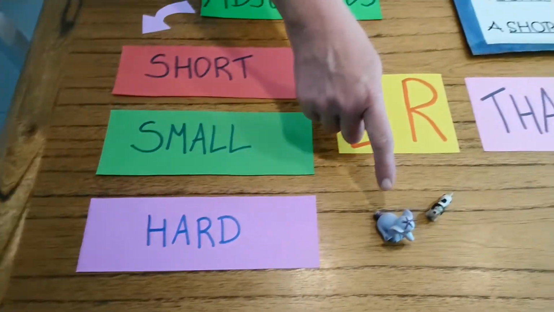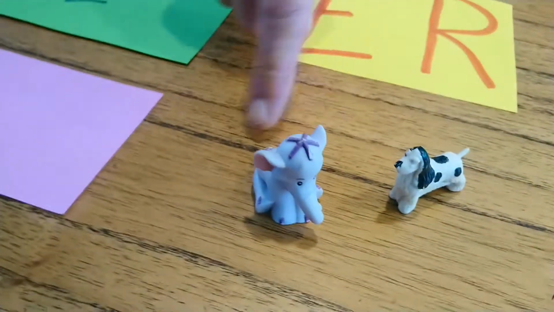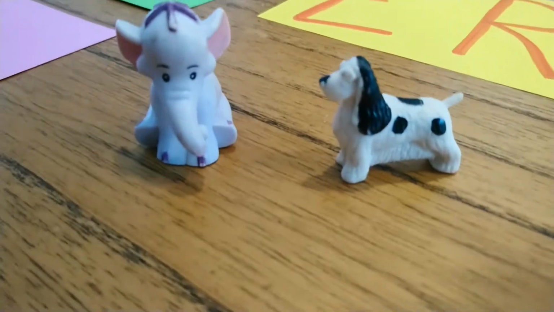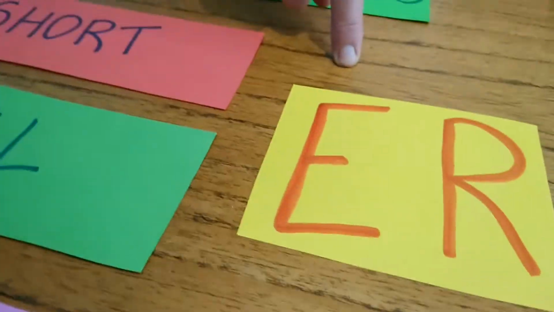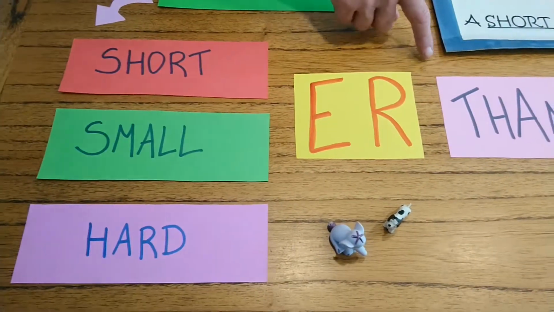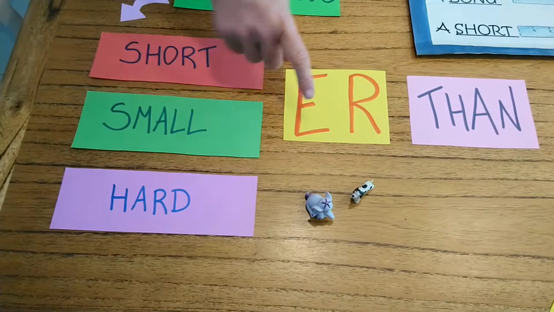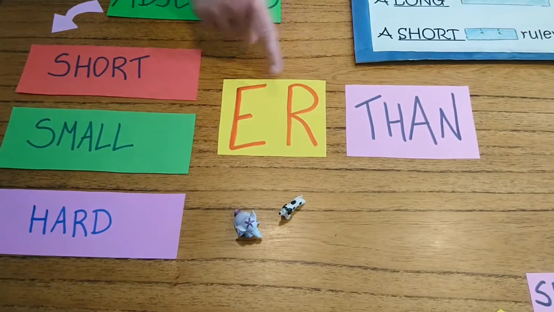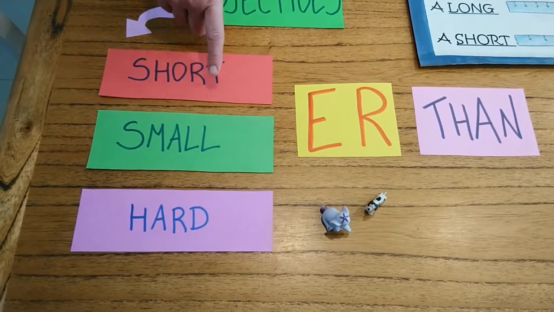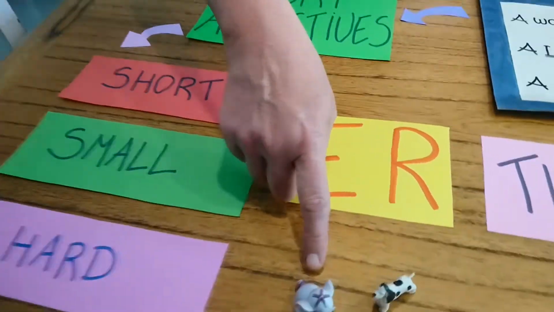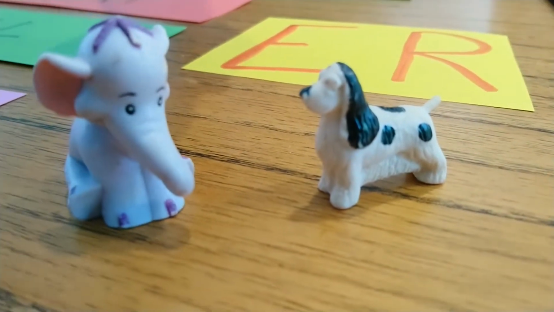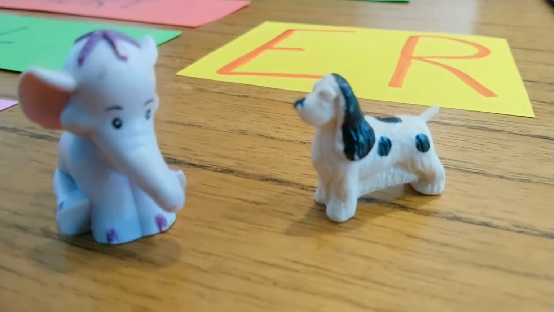When you want to compare two things, two people, two objects, you have to say shorter than, smaller than, harder than. So you have to include ER to the short adjective. For example, in this case we can say the elephant is bigger than the dog.